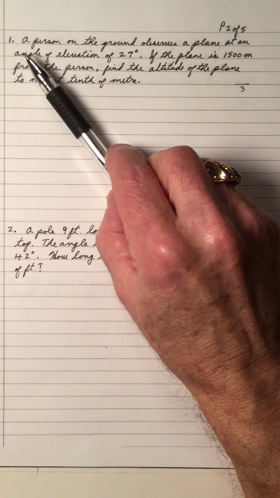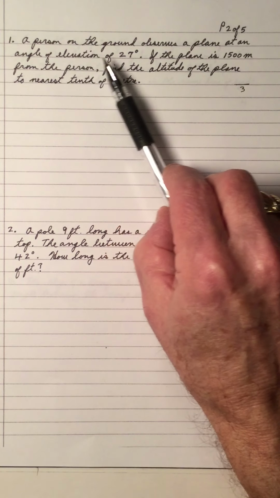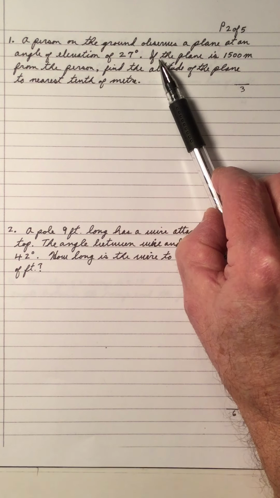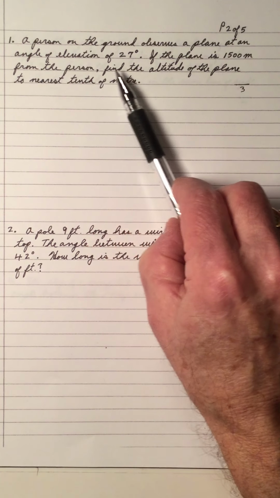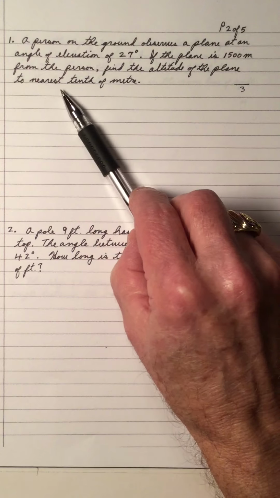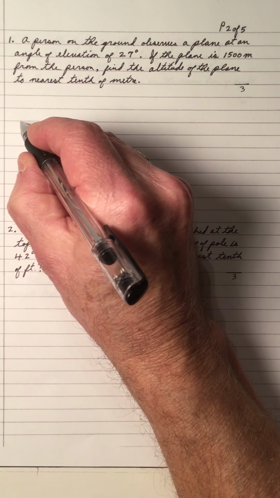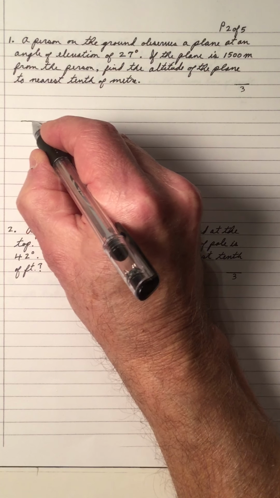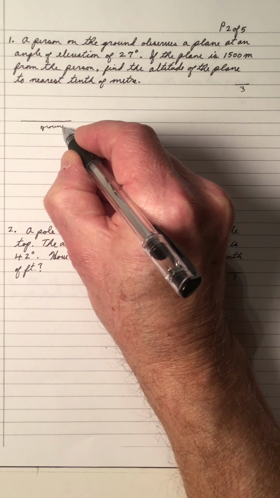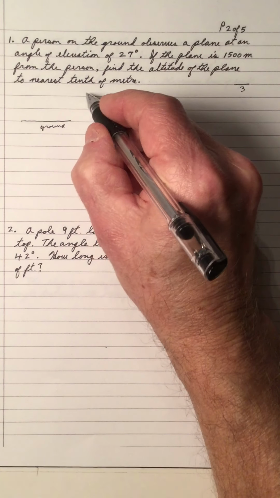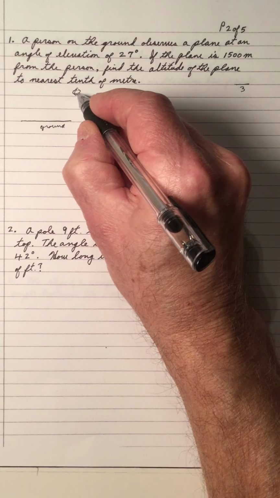Review of word problems. A person on the ground observes a plane at an angle of elevation of 27 degrees. If the plane is 1,500 meters from the person, find the altitude of the plane to the nearest tenth of a meter. So if you think about it, this is the ground, and a plane is in the air, so let's pretend that the plane is up right here.